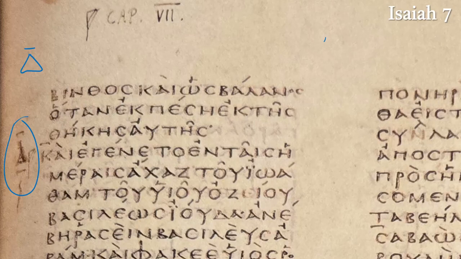So alpha with a line over it was 1, beta is 2, gamma is 3. We'll see that in a second. Delta is 4, in this case a capital letter, and so on. So this delta tells us that from the perspective of the Vaticanus scribe, this is the fourth chapter or division of Isaiah. Of course, we call it chapter 7.